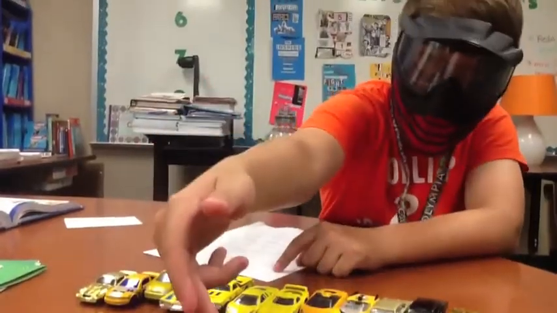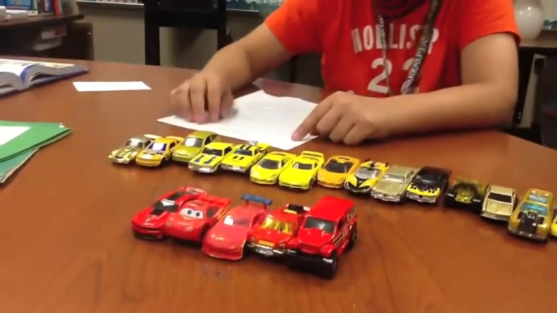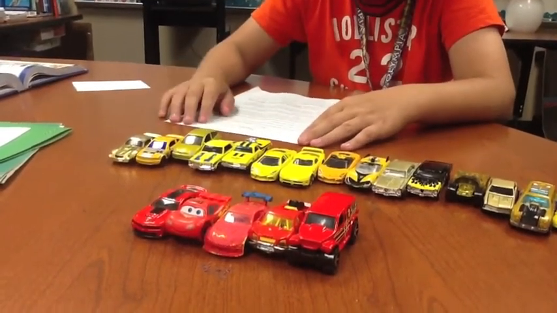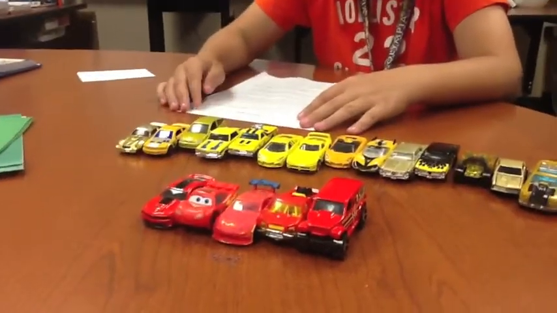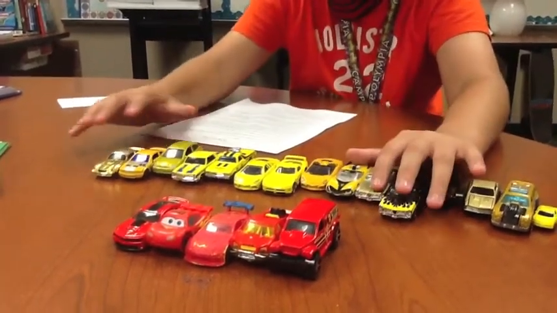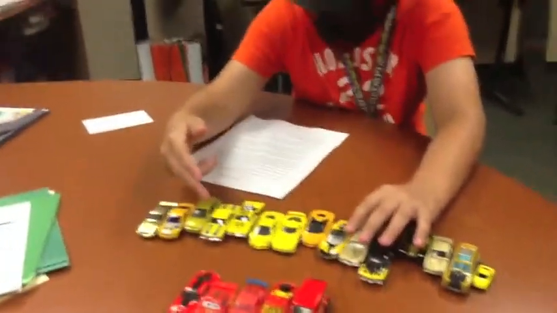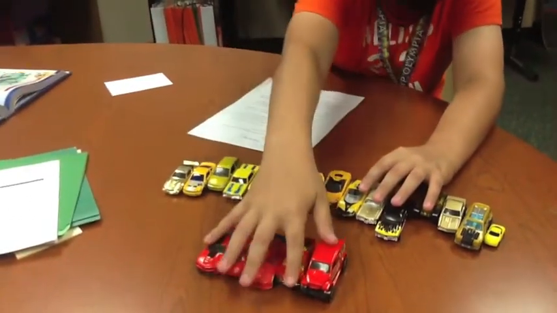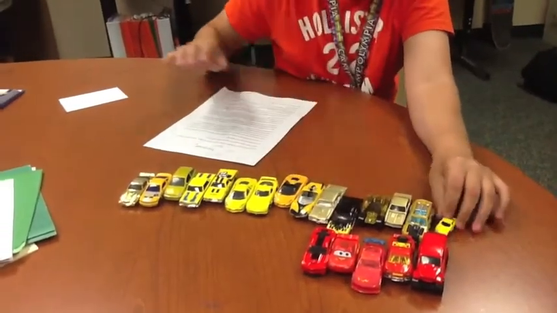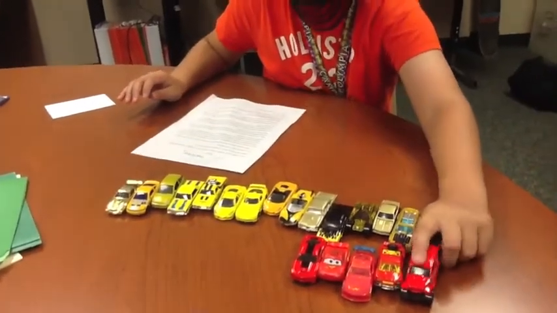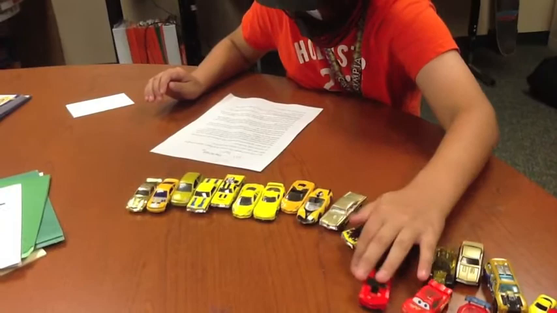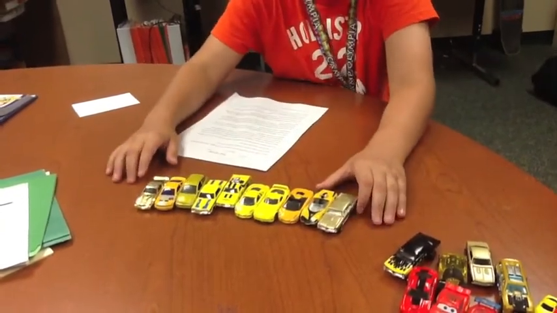Okay, so red cards represent negative, yellow cards represent positive. Our word problem today is: a very rich man named Rich bought 15 cars, but his wife returned 5. How many cars does he have left? So we get the 15 yellow cars and 5 red cars, and zero pairs are when there is a positive and a negative, and we have 5 zero pairs. So we take away the zero pairs, and then we have our answer, positive 10.